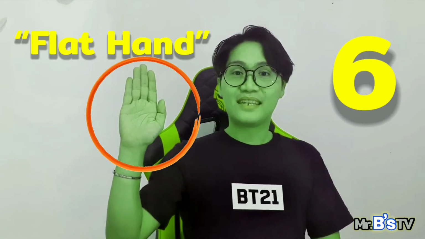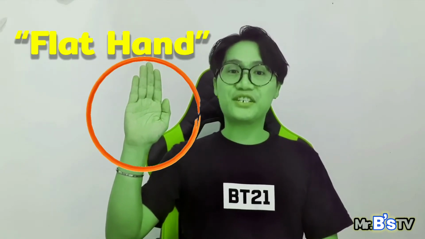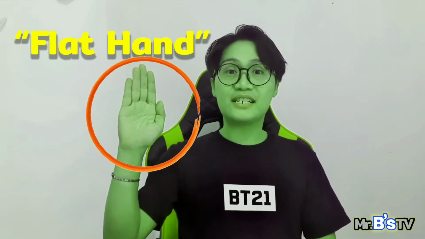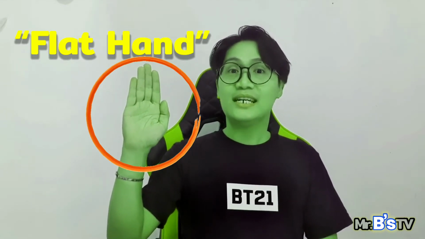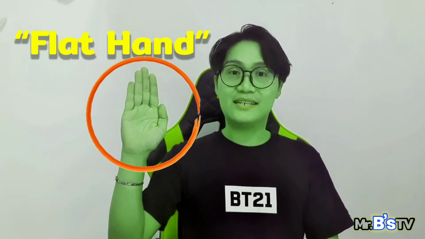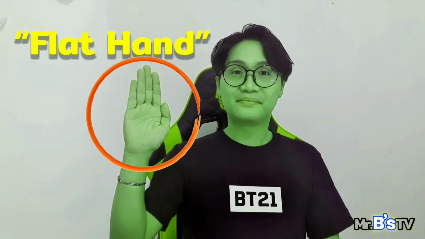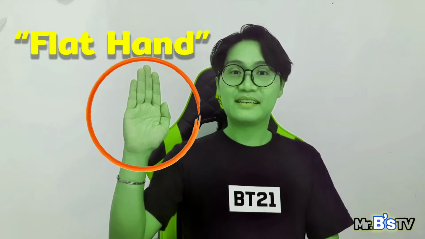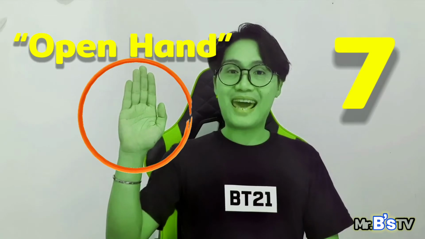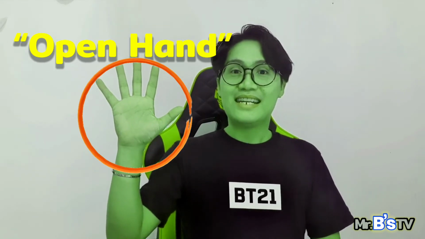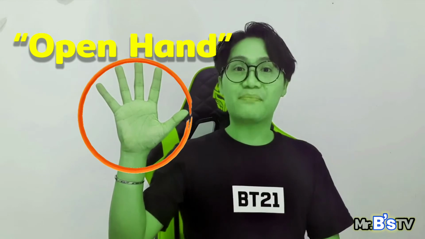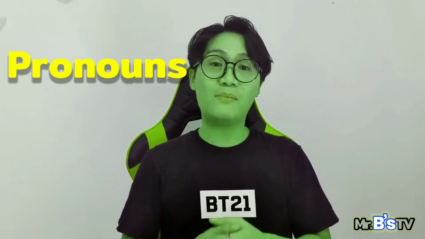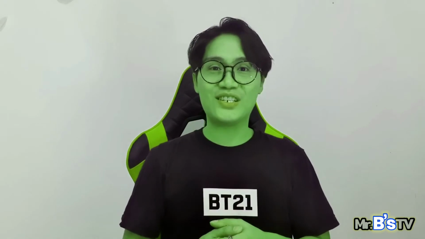Next is the flat hand. The hand is flat with fingers touching. Sometimes a term such as flat open hand is used. In this case, fingers are separated. And last is the open hand. The hand is held flat and fingers apart. And there you have the basic handshapes. And now let's proceed to the 15 commonly used pronouns in sign language.